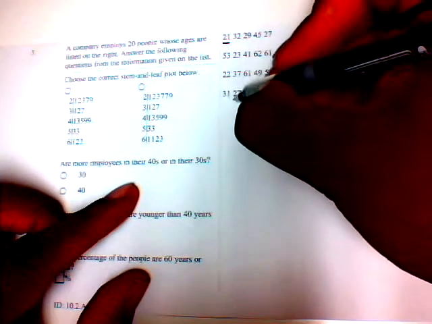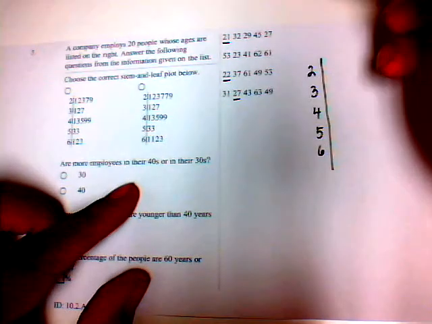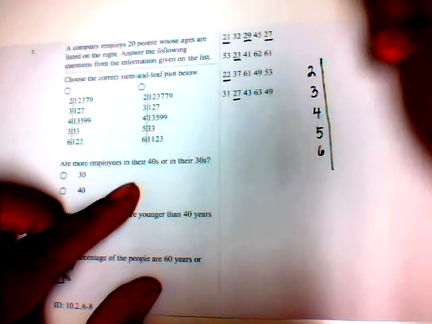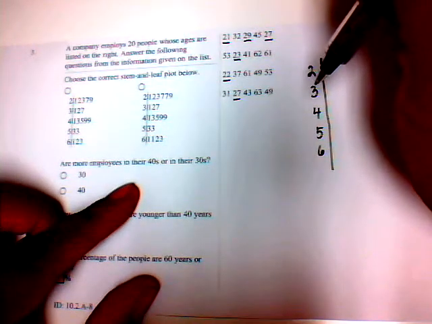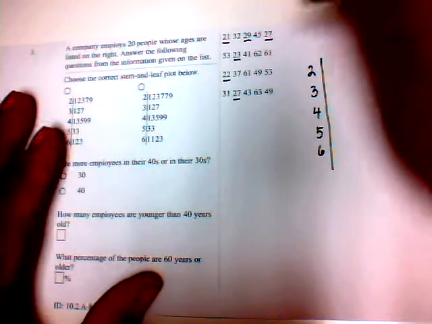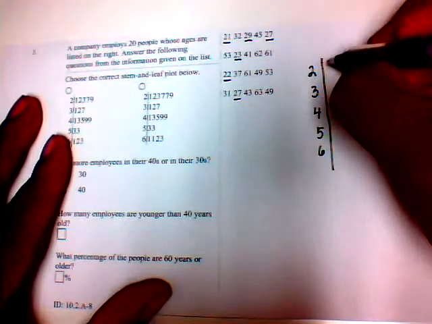Here I see a 21, and a 27, and a 22. And also I see 29, and 27. And also 23 as well. So I see 1, 2, 3, 4, 5, 6 numbers. So in this case here, the 21 will go first.